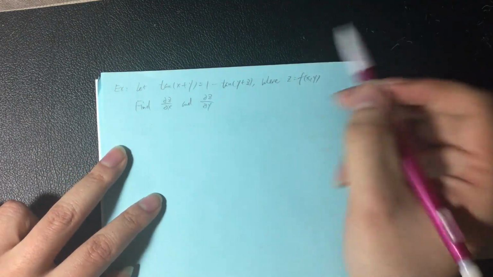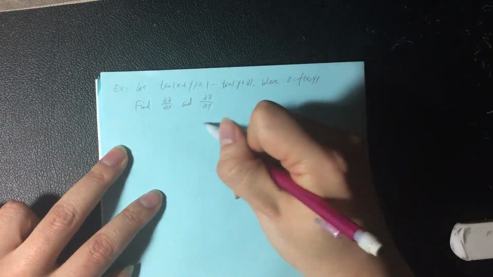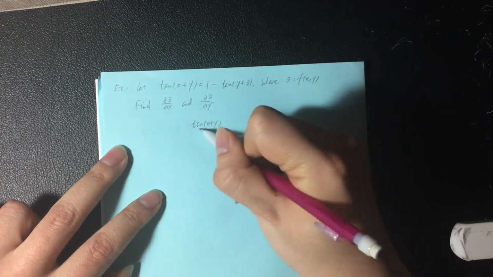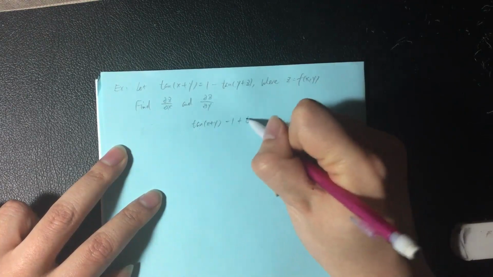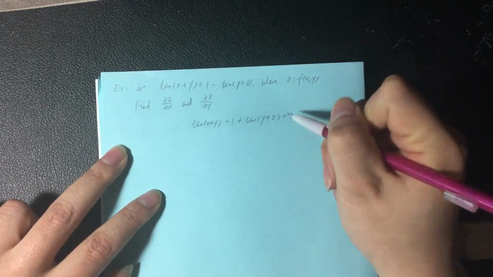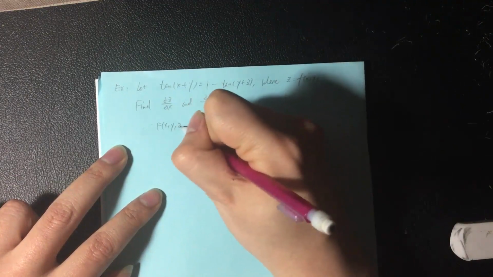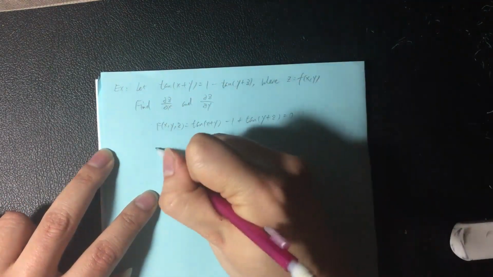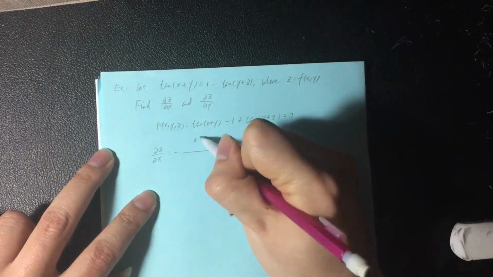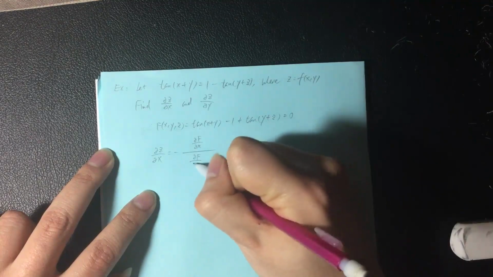First of all, if we use the new technique, make one side of the equation 0 first. So this equation can be rewritten as tan(x + y) − 1 + tan(y + z) = 0. Let's call this function f of x, y, z. Then use the formula ∂z/∂x is negative ∂f/∂x over ∂f/∂z.